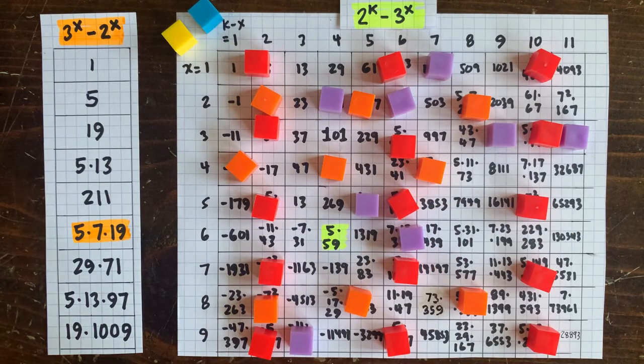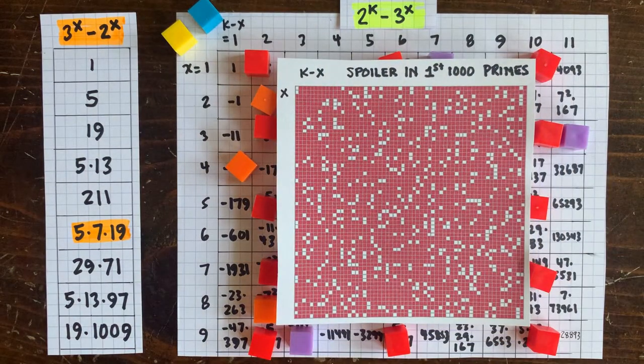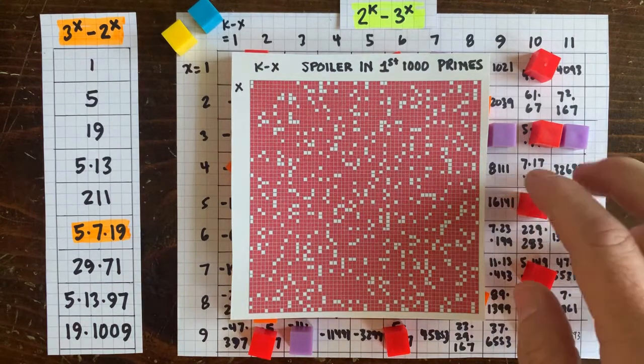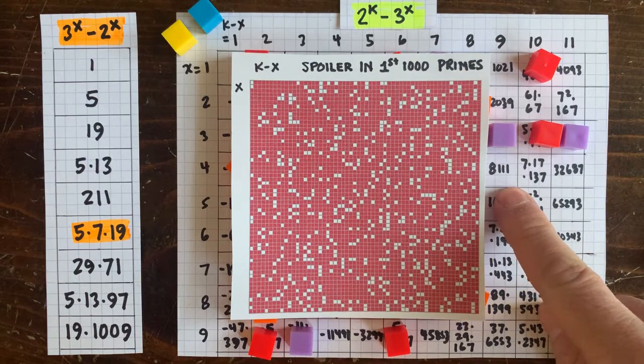And what happens if we keep going with all of the first 1,000 primes? Well, we can put basically a red block on 83% of the combinations of up moves and down moves. Now the white ones are still left, and these are ones that are not covered by the first 1,000 primes. So for example, in this cell we've got 8, 1, 1, 1.